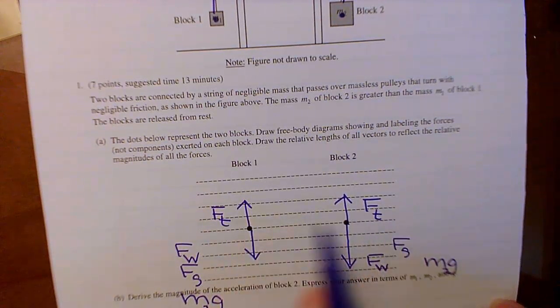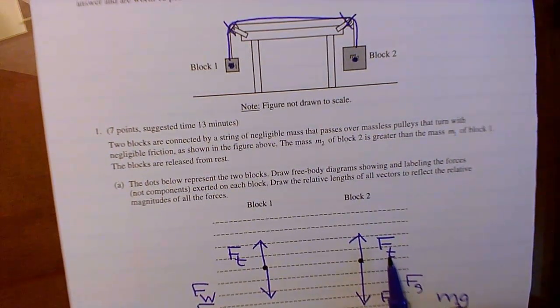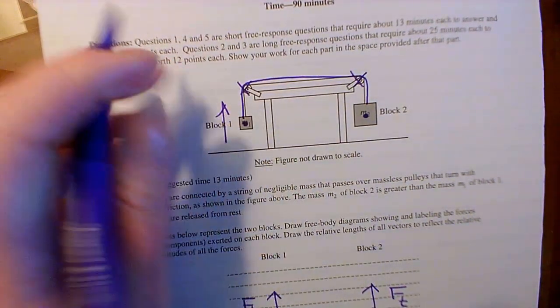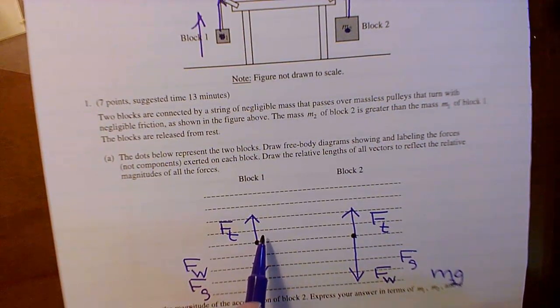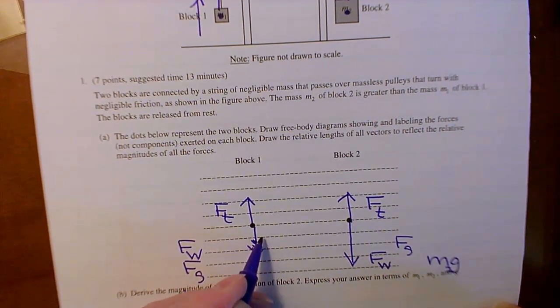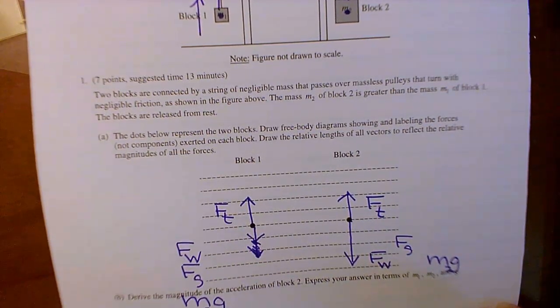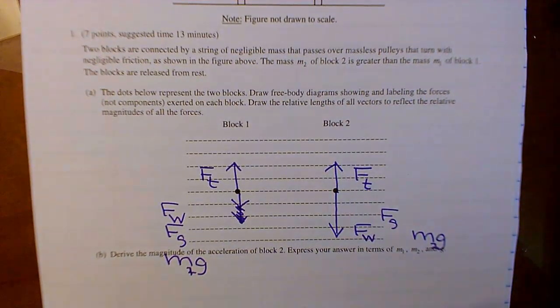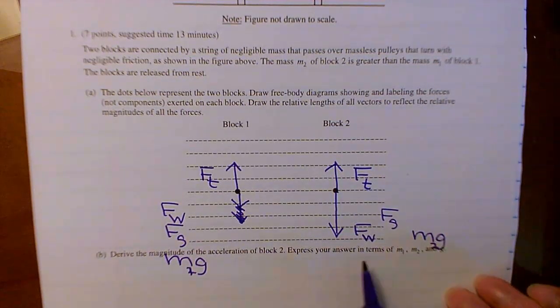But now I have to clean this up a bit. This block is going upward, which means this arrow has to be longer than this arrow, so I'm going to shorten this one up. That's what they mean by drawing a free body diagram, labeling it, and making sure everything is proportional. That's what the reference lines are there to show me.